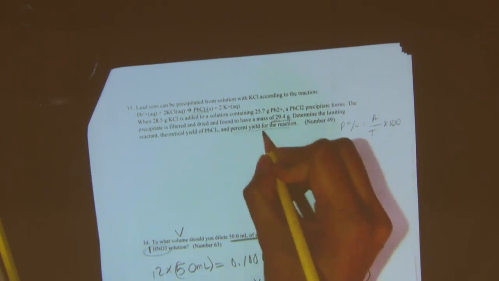Okay, what value is that, actual or theoretical? Actual, exactly. Actual, given to us in the problem, unless you actually conducted the experiment yourself. Okay, so percent yield equals actual divided by theoretical times 100, right? So we can already fill in a little bit. 29.4 grams times 100, right? And we need to plug in the theoretical. Cool.